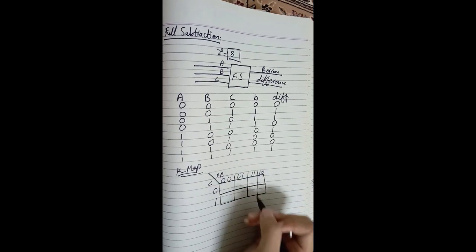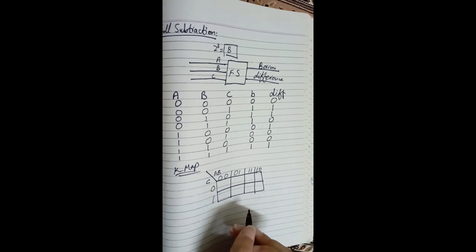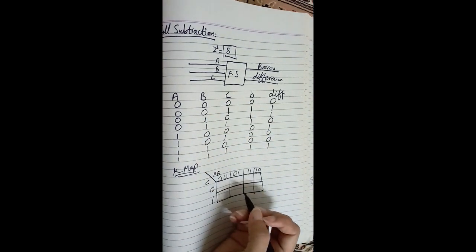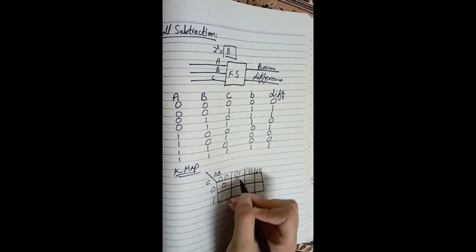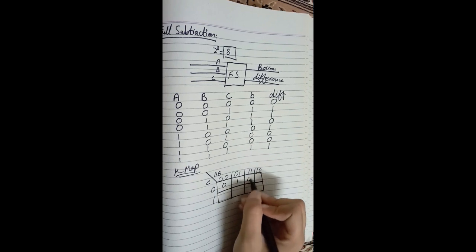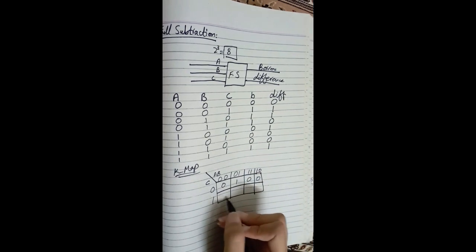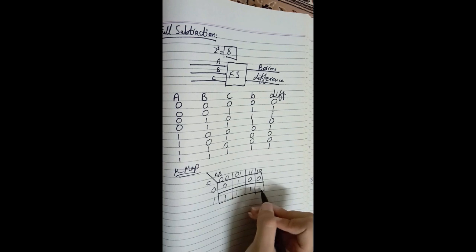We fill this K map with the help of the above table and get the answers 0, 1, 0, 0, then 1, 1, 1 and 0.